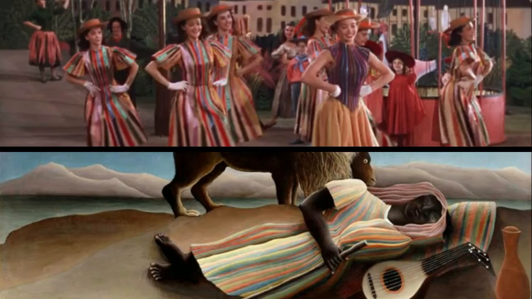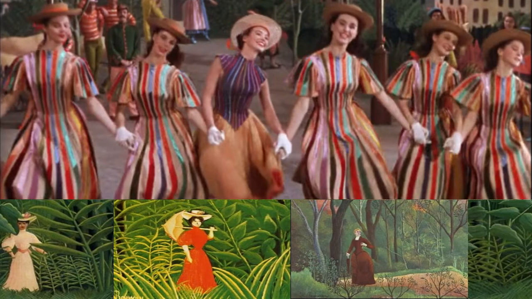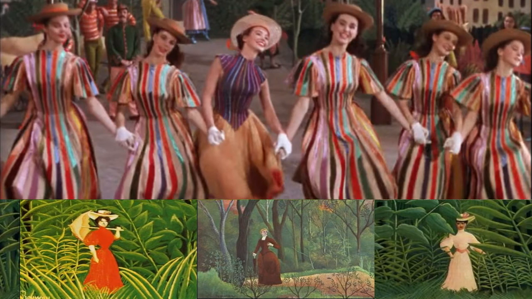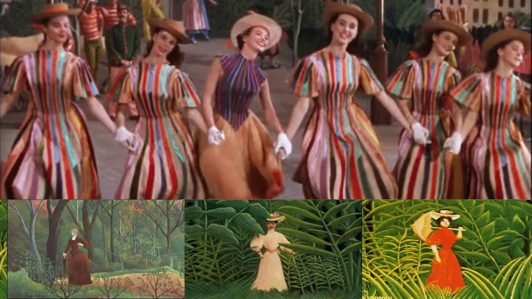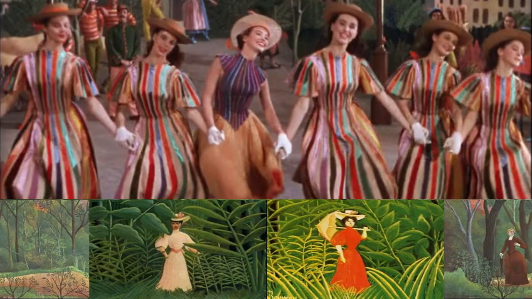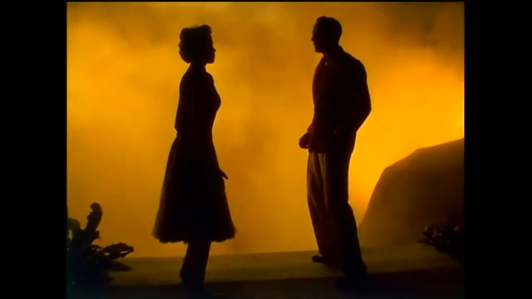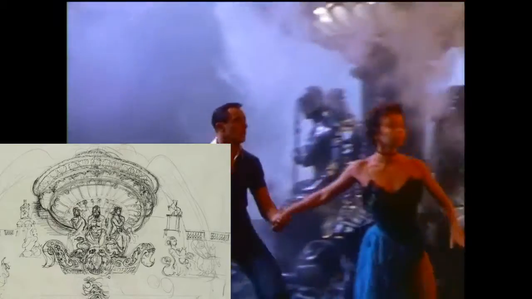If we look closely at the scene of the ballet, we see several clues that point us to the work of Rousseau. The women wear colorful dresses that are straight out of The Sleeping Gypsy, and while the dresses are modernized, they call to mind the popular fashions of the artist's female subjects. Note particularly the puffy sleeves and the pointed bodices. Next, the set is filled with a luscious yellow light, reducing our protagonists to silhouettes.